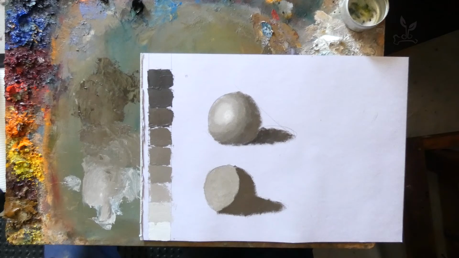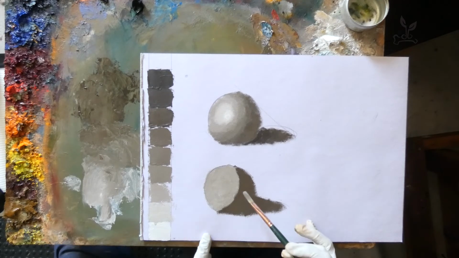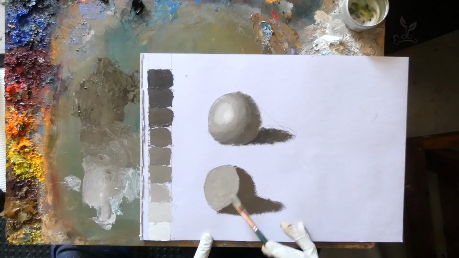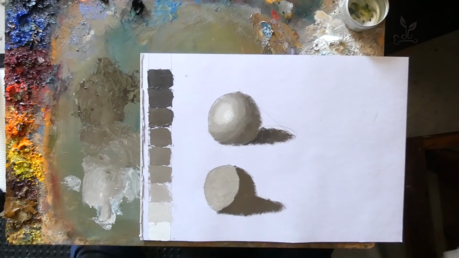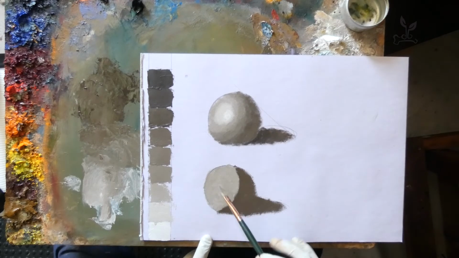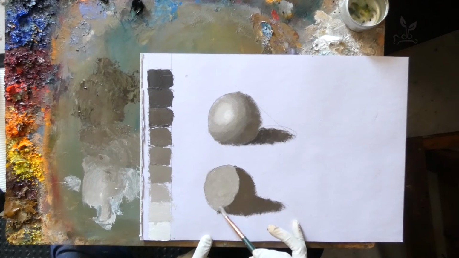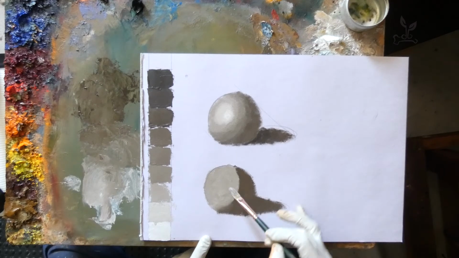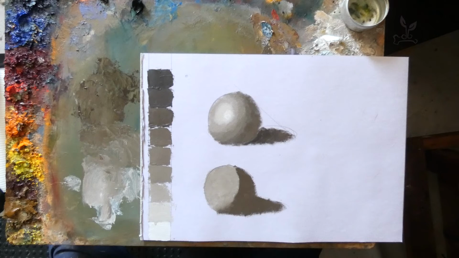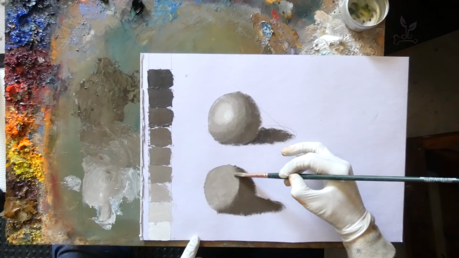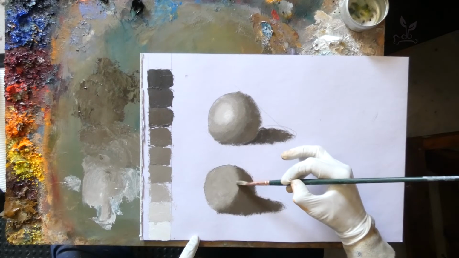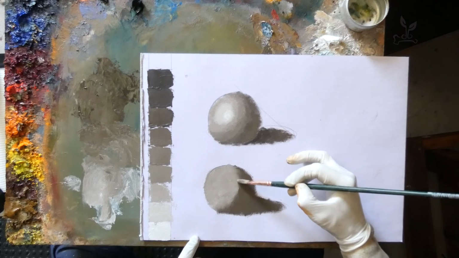So now, how do I make it look 3D? Basically what I do is I then start blending this edge here. And I can blend it by either picking up the shadow shape and dragging it into my light shape, or vice versa, the light shape into my shadow shape. So I'm just going to pick this up and soften this edge. Grab that. And by softening that edge, I'm creating a different tone.